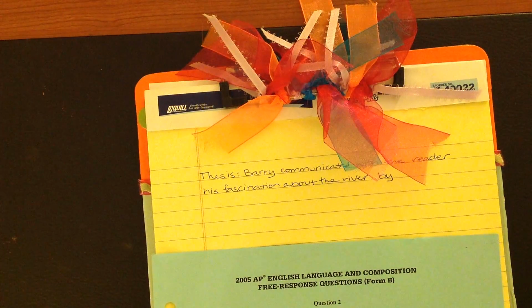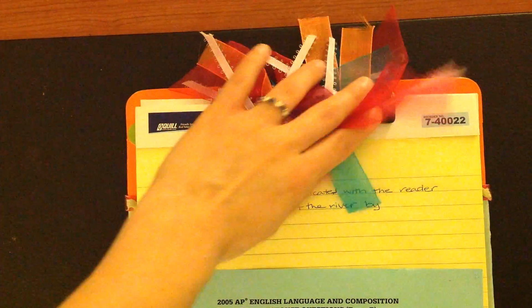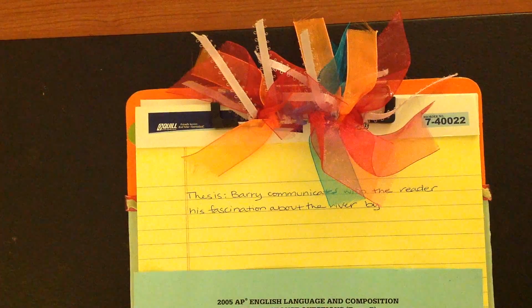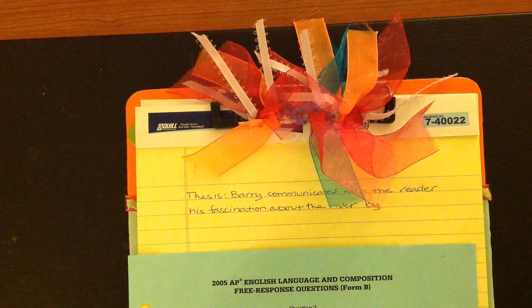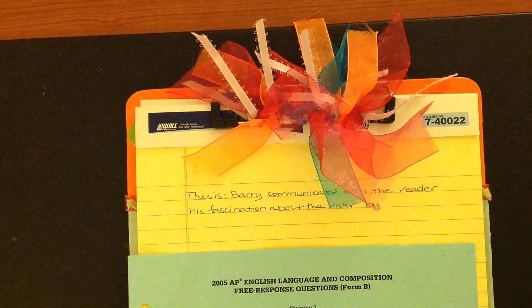And now this by is really important. Remember, a thesis statement formulates a central argument for your piece. It needs to be present in any introductory paragraph that you're going to write for the AP exam. It doesn't necessarily have to be the last sentence of the first paragraph, but that's generally where it occurs. Now at this point, after this by, you can be very specific or you can be general. It's up to you.